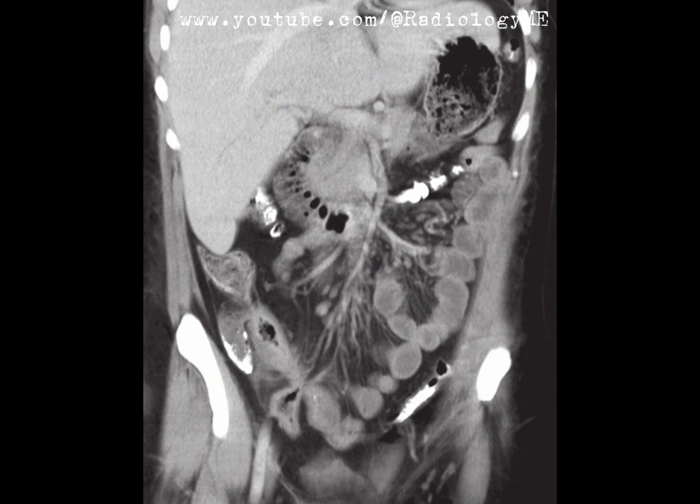Now, there's another significant finding: enlarged lymph nodes that are tracking along the ileocolic vessels in the mesentery. When we see enlarged lymph nodes like these in the context of bowel inflammation, it adds weight to the idea of a chronic inflammatory condition.